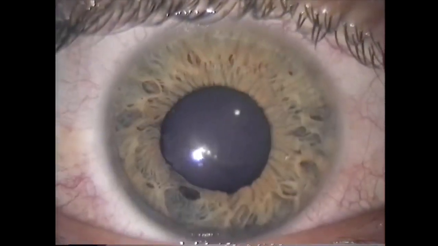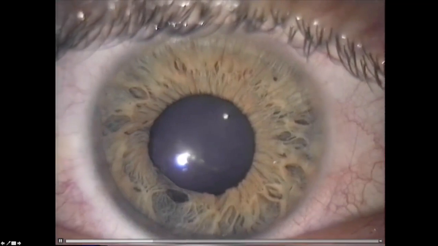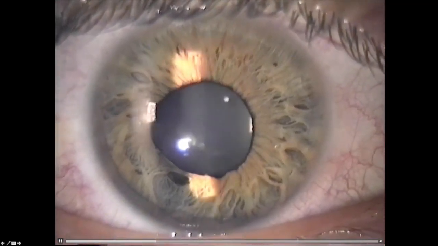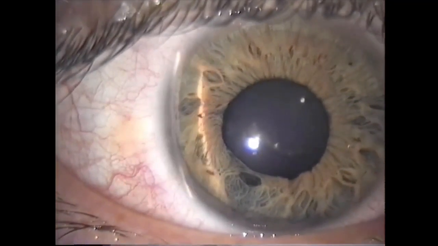This is an eye with angle recession. You can tell it's had trauma because of the defects here in the pupillary sphincter. We make the narrow beam here, measure the corneal thickness like that, and then you can see that this is a very, very deep anterior chamber. Not surprising in angle recession. Just another example here of a very deep anterior chamber.